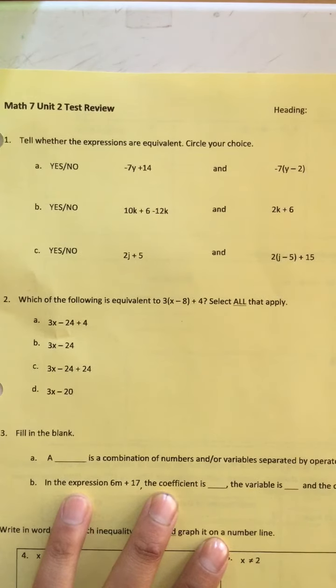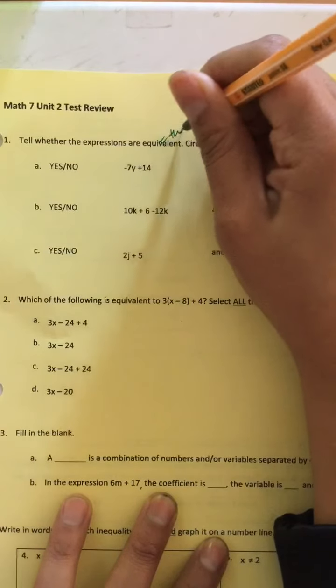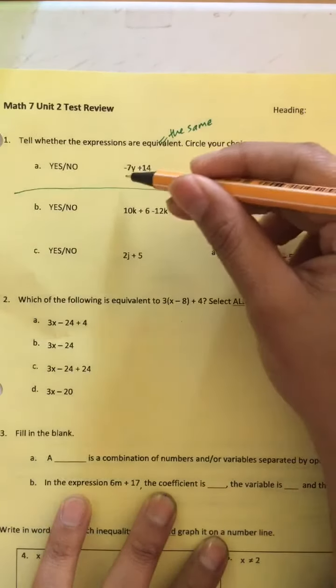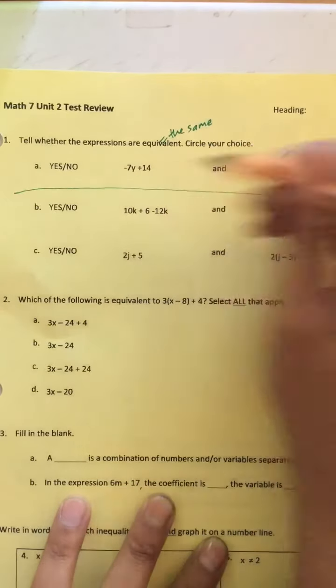Okay, we're gonna go over the mid-unit 2 test review. Number 1 asks you to tell whether the expressions are equivalent, which means the same. Looking at number 1, A, you can see this one is already simplified, so let's look at this one. You can distribute. Negative 7 times y is negative 7y, and negative 7 times minus 2, two negatives is a positive, so it'll be positive 14. If you look at these side by side, they are the same.